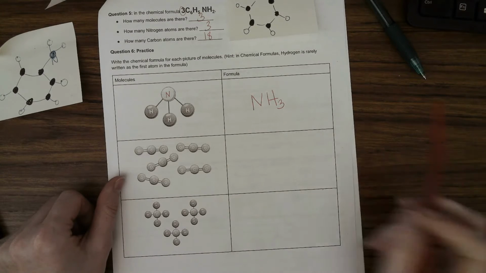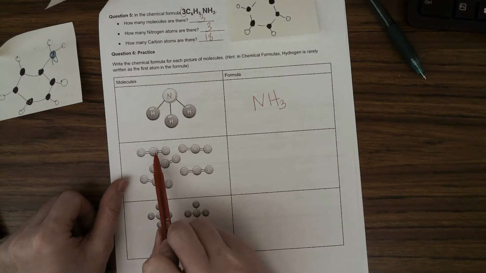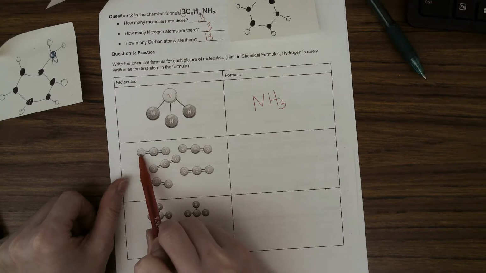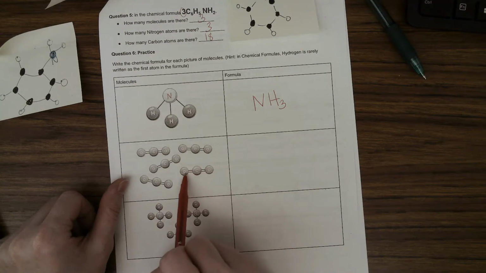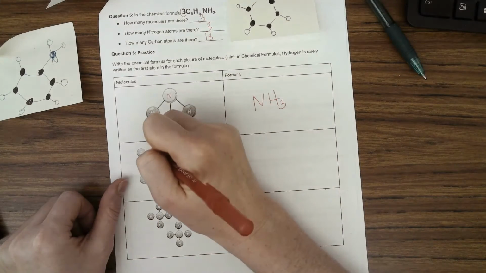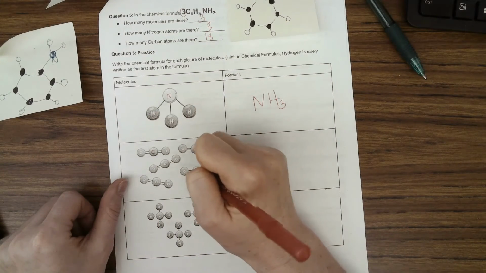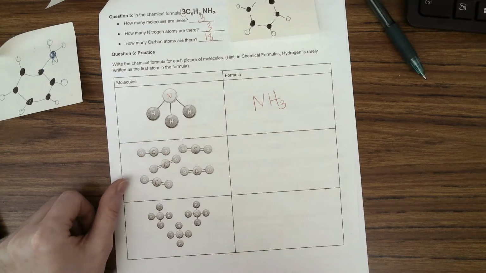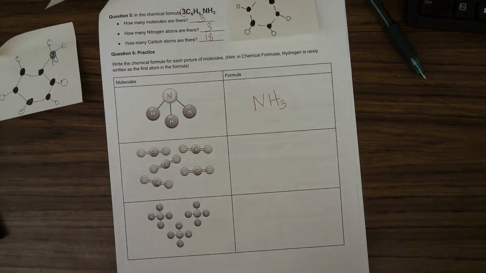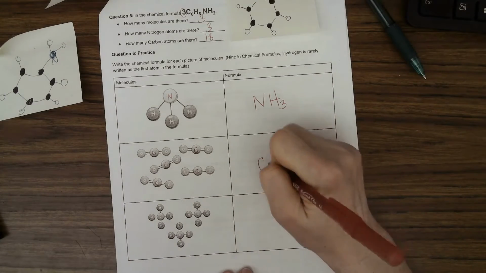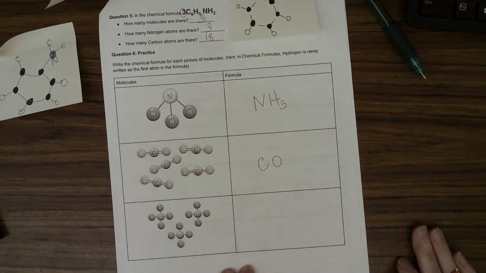Okay, let's look at this one. This one has a carbon and oxygen on each side, in a row: oxygen, carbon, oxygen, repeated. So these middle ones are all carbons and the outside ones are all oxygens. So we just have C's and O's. We're going to write C, we're going to write O.